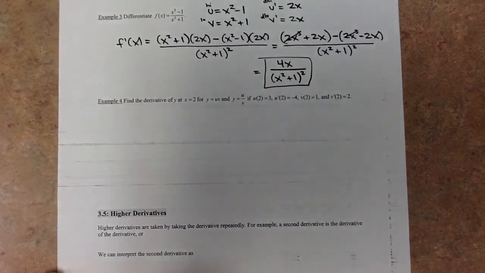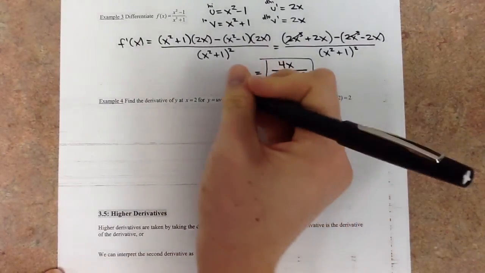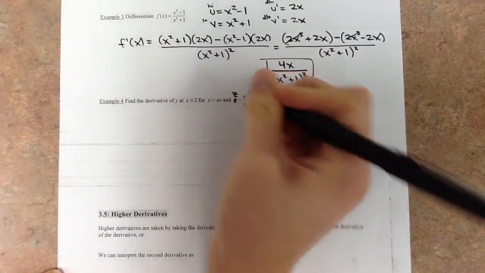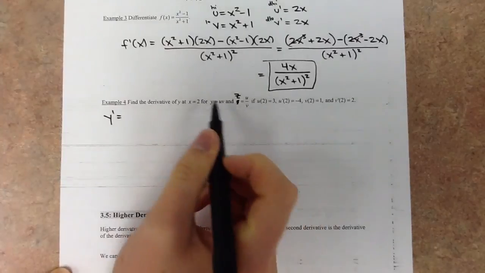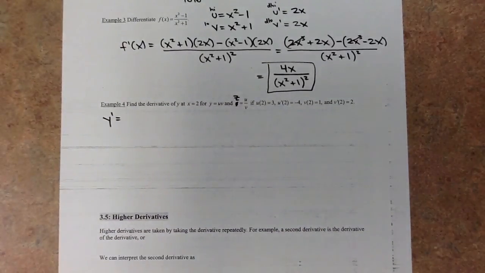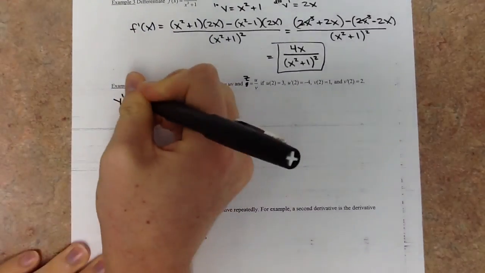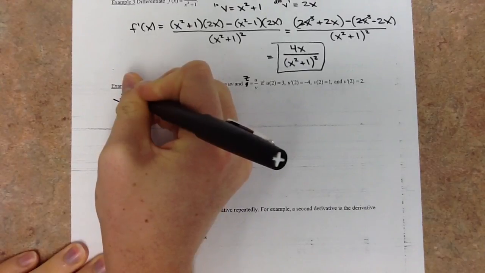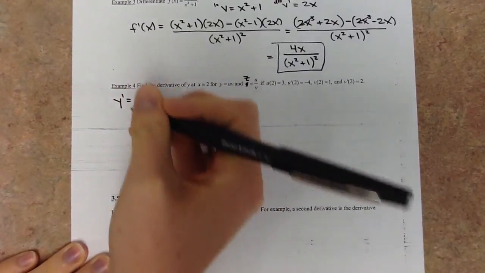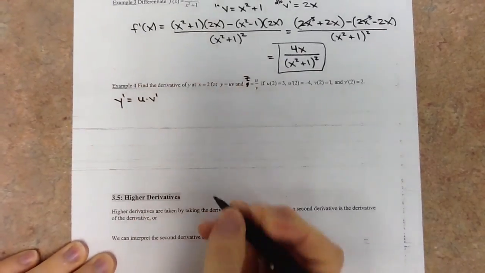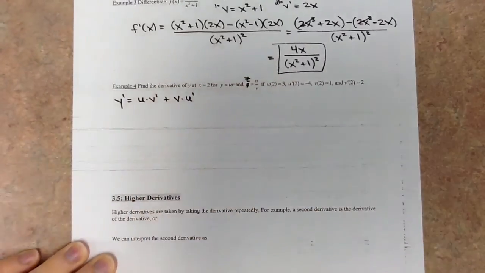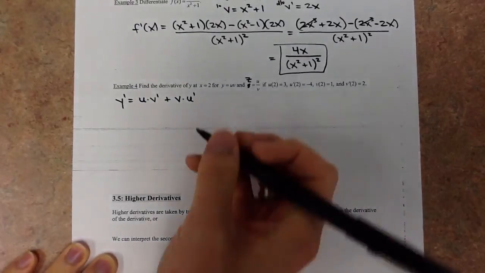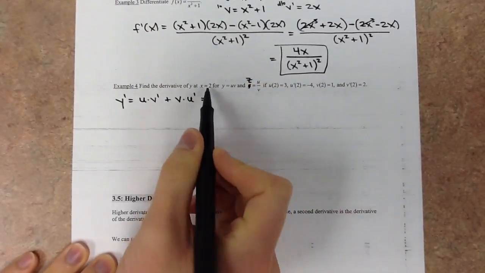All right, so if we wanted to find, let's label this one y, just so we can keep everything separated. So if we wanted y prime, we just have u times v, so all we're going to do is just do the product rule, kind of write it out once. The first times the derivative of the second, and then plus the second times the derivative of the first. So if we plug all that stuff in, now notice it says at x equals 2.